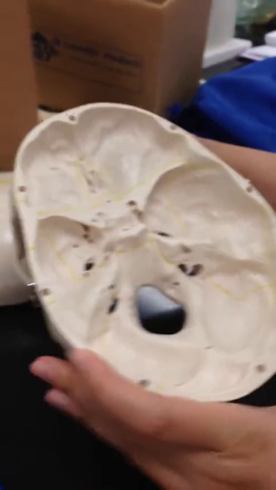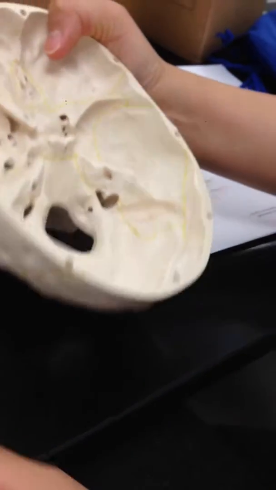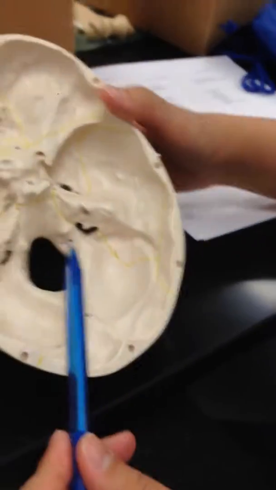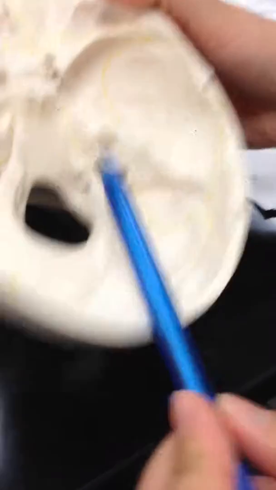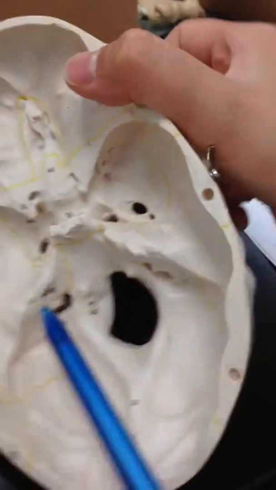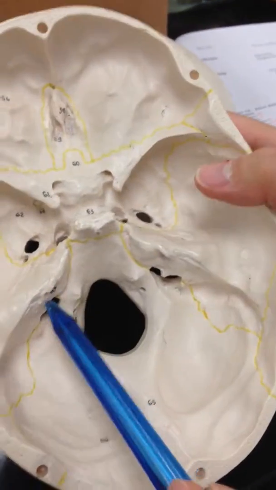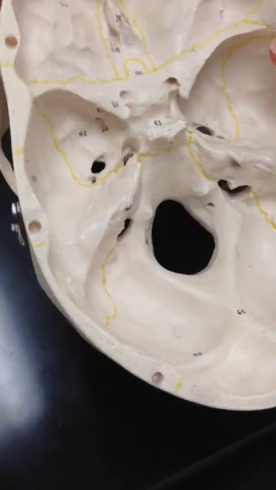So wait, the palatine I believe is right here. Internal acoustic meatus. Then we have the jugular foramen.